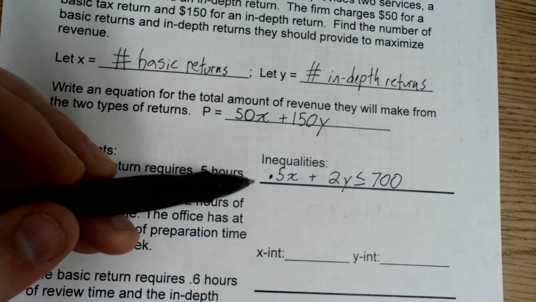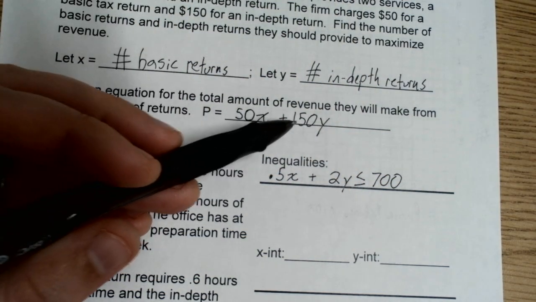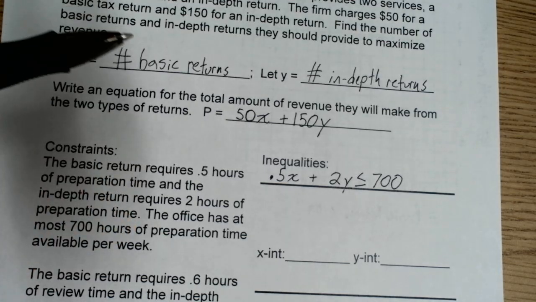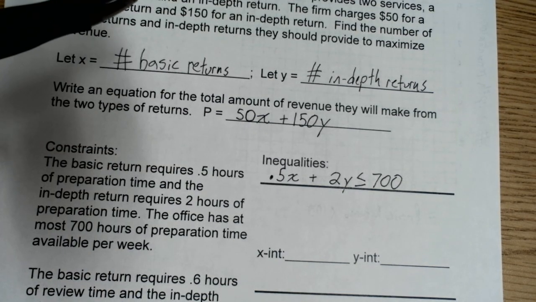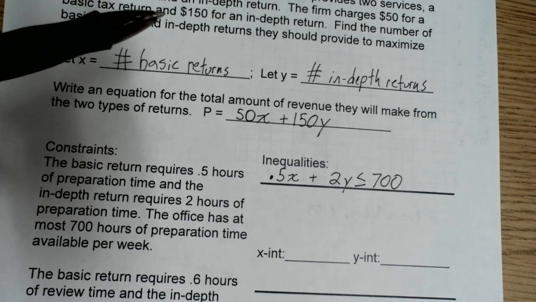So we get kind of an idea here of, okay, well, you make 3 times the money from the in-depth return, but it also takes 4 times as long for the preparation.